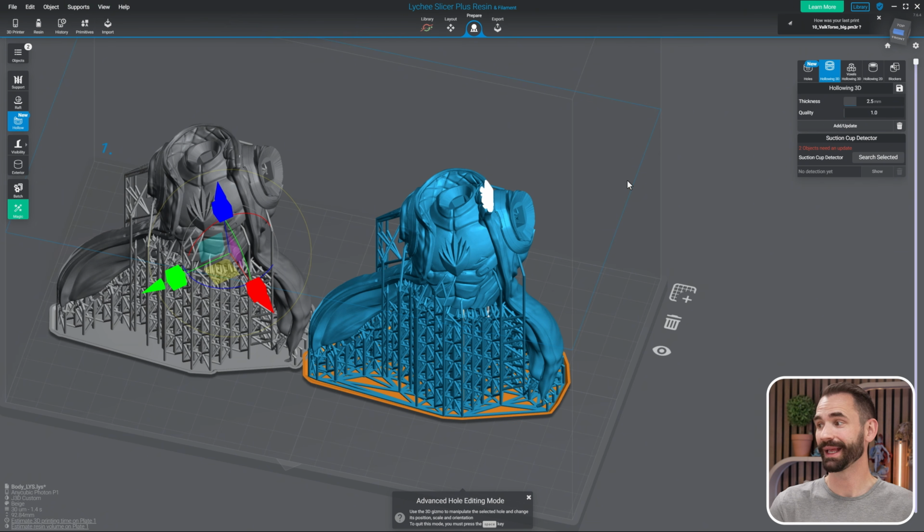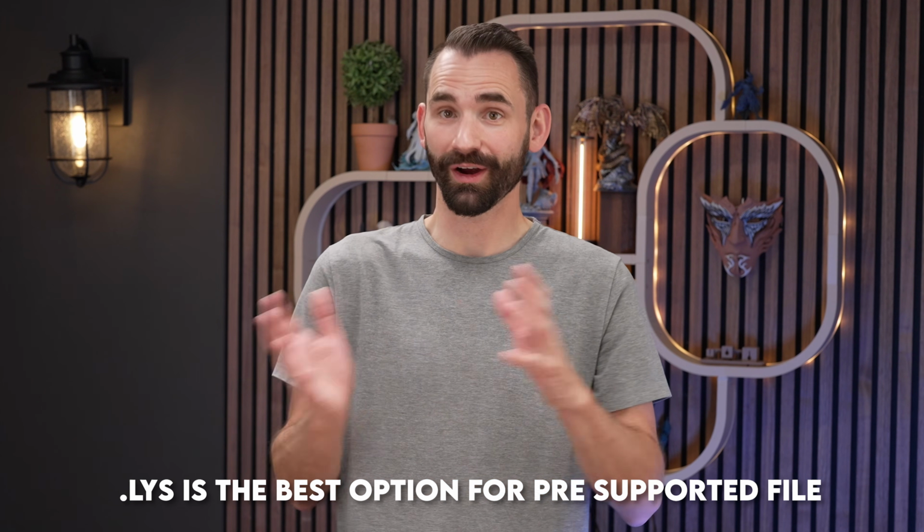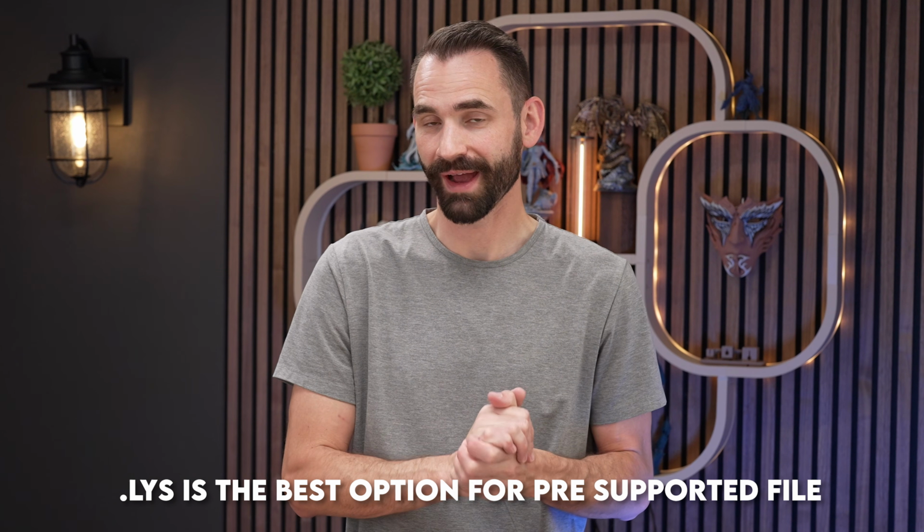So ultimately, in the end, the .lys, for many, many reasons, is by far the superior option for pre-supported files over the .stl. The .stl can still be very useful in certain scenarios and situations, but definitely if you've got access to the .lys, and even if you're using the Lychee Slicer free version, you can still get in there and print that thing as it is and even make minor adjustments.